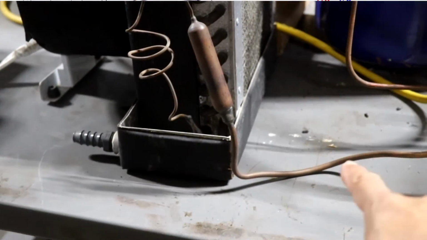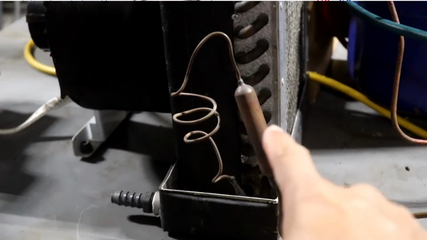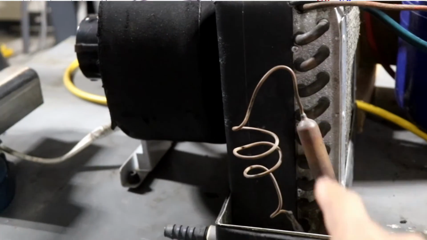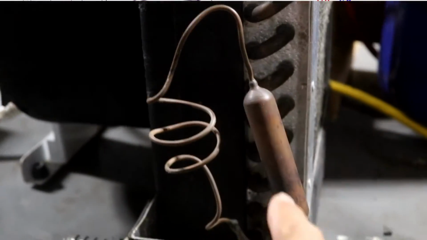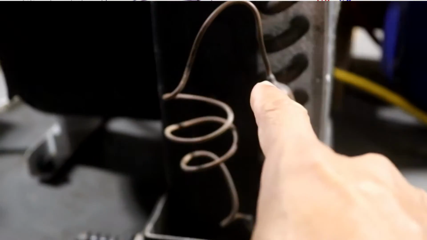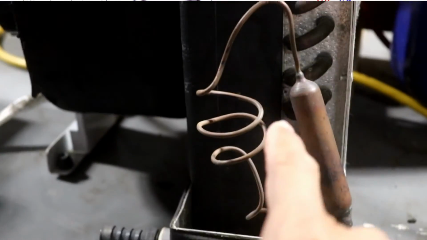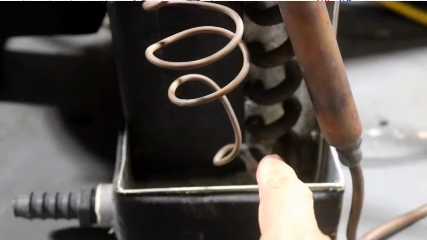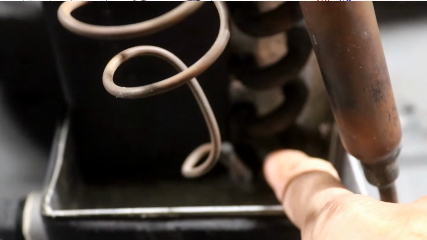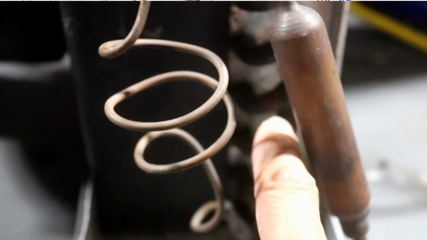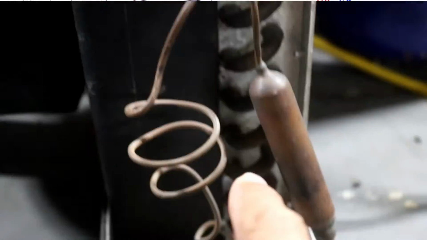Remember that the freon passes to the dryer, and after that, if you check, the diameter is reduced dramatically. Of course this is the capillary pipe, and the pressure and the temperature are reduced, and they enter at the bottom of this evaporator, of this coil, of this serpentine.